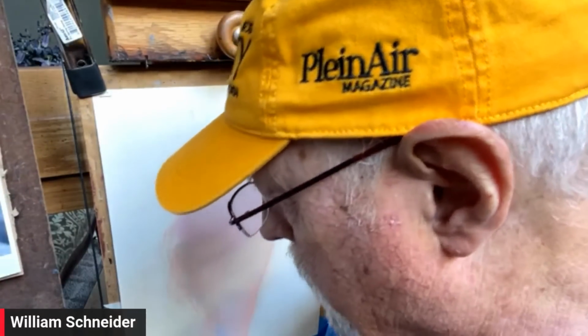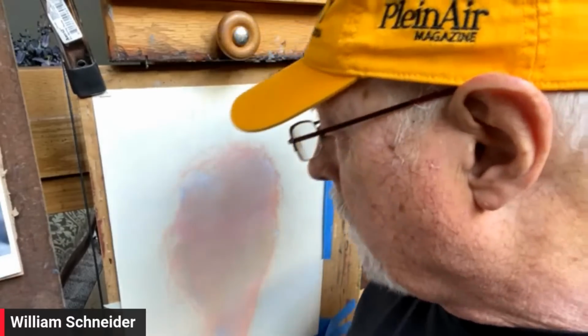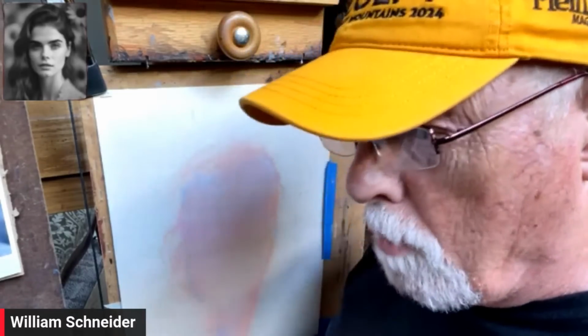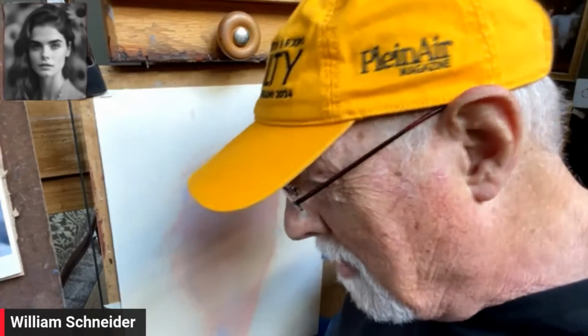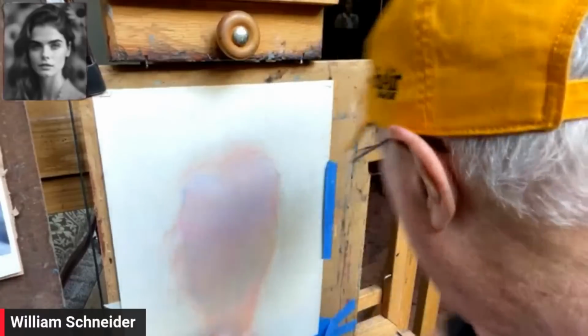So as artists, we get to control what happens here. And if we don't like the way it looks on our canvas or on our support, we don't have to paint it that way. We can paint it so that it looks the way we want it to look. I routinely adjust models that I paint from life. I will give them more makeup or less makeup, change their hair, whatever.